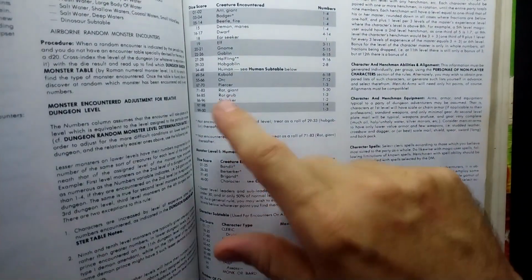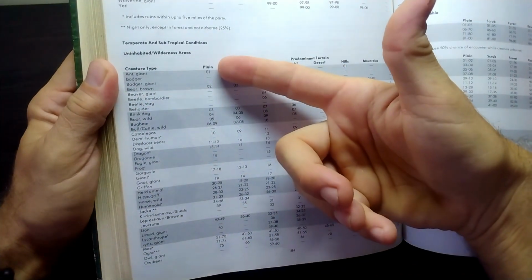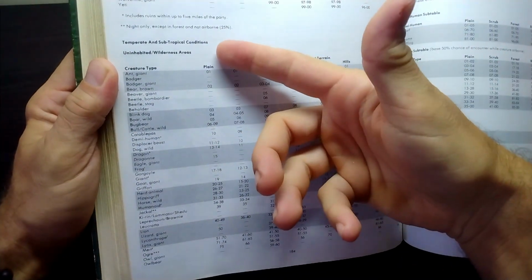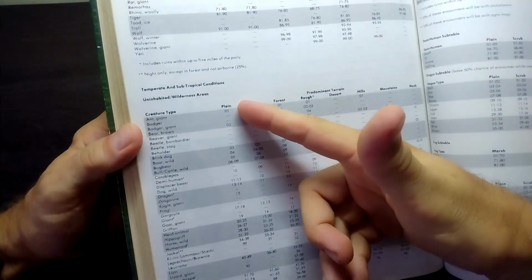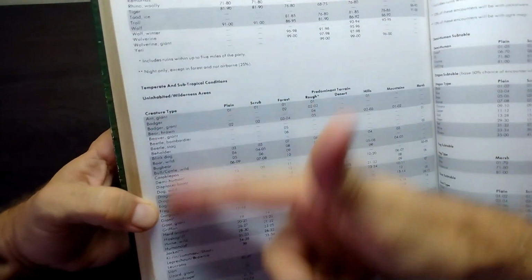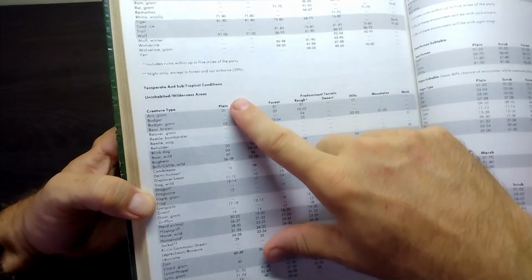Now, let's take a look at the wilderness table. To make it easy, we're just going to look at the plains. We'll do temperate, subtropical conditions, uninhabited wilderness areas. Let's take a look at how many sentient creatures we have. And the plains is right next to the identification. So it's not really random. It's just for the sake of convenience.